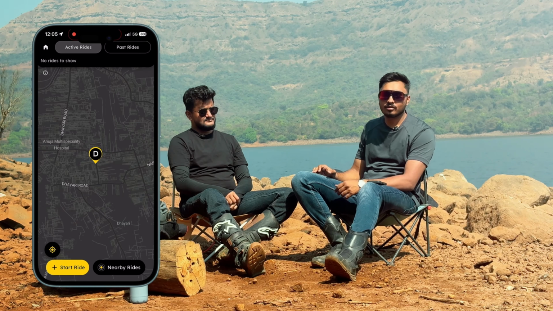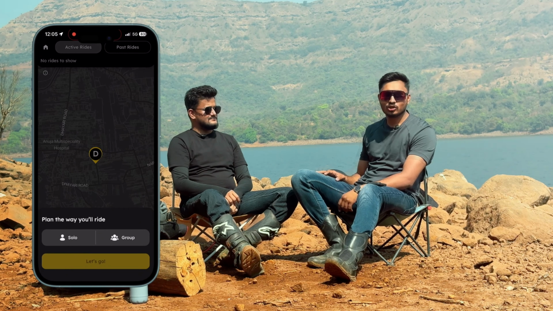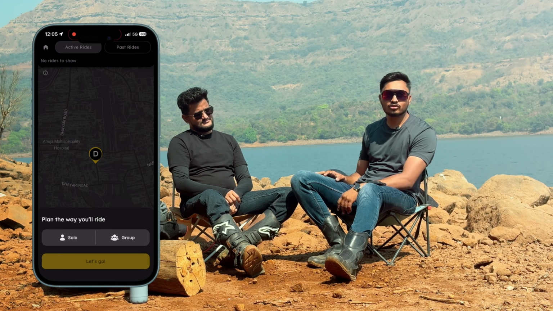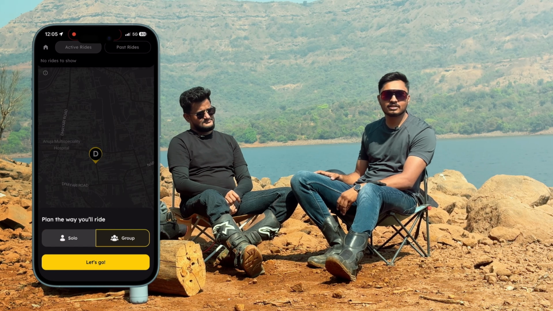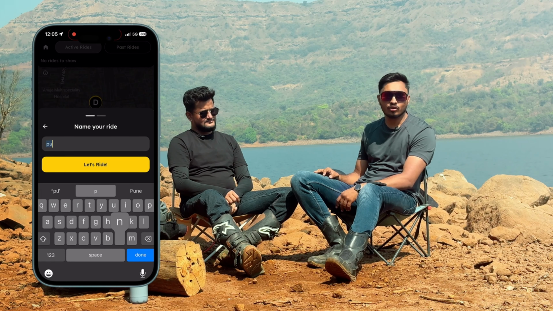Once you tap on it, the Livesafar screen opens, and then you can just tap on the Start Ride button on the bottom left. So once you click on Start Ride, you can choose between if you are riding solo or with a group. The next step is same for both. So you can just name the ride. Then you have to select your role.